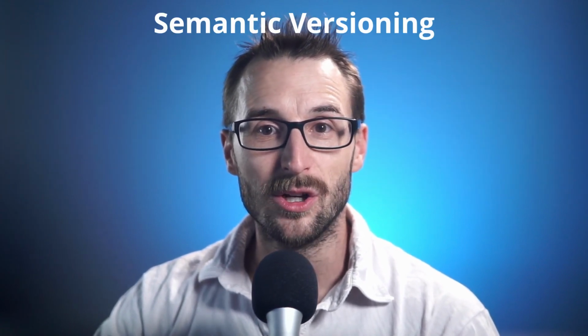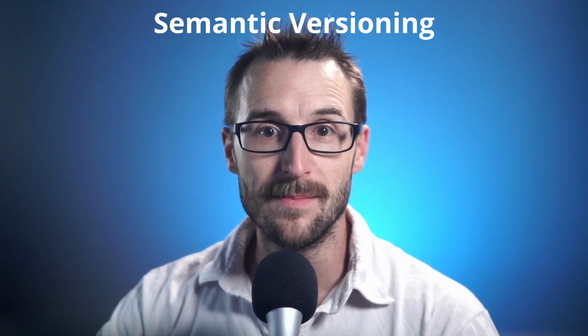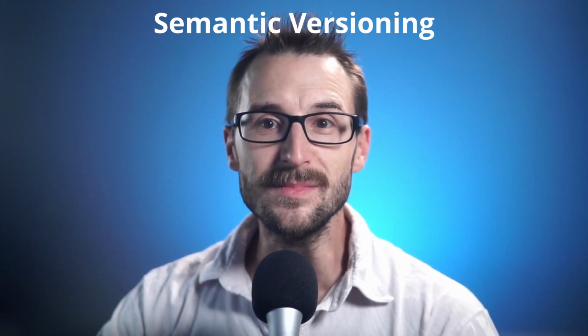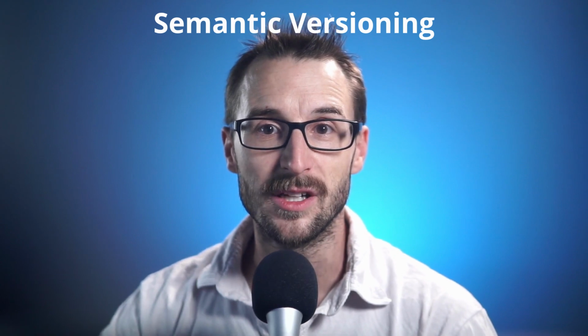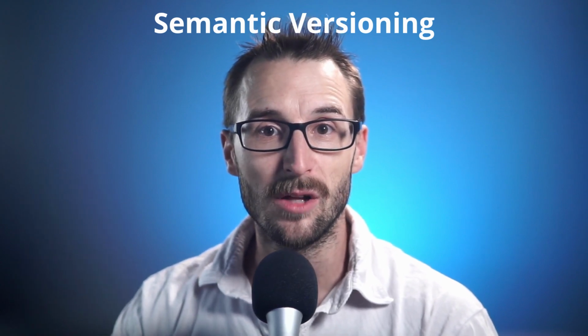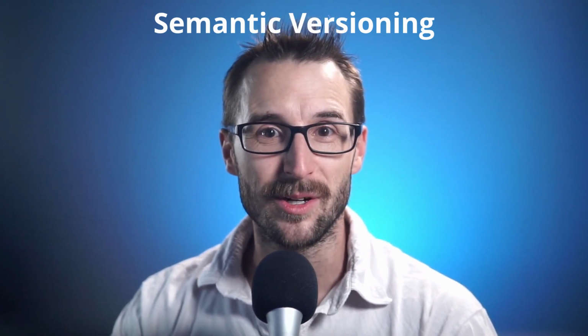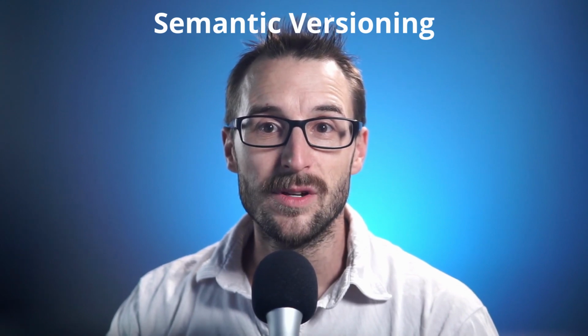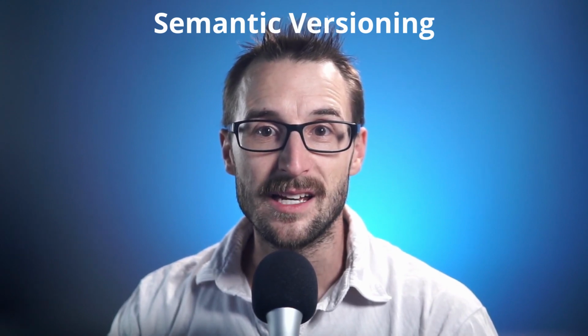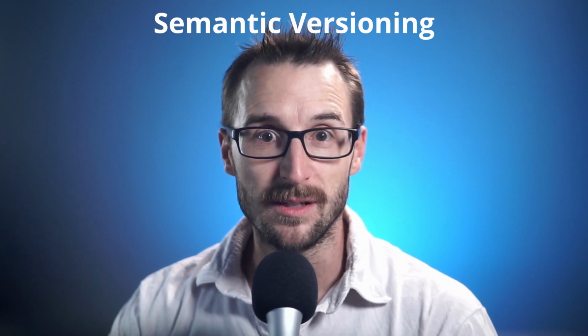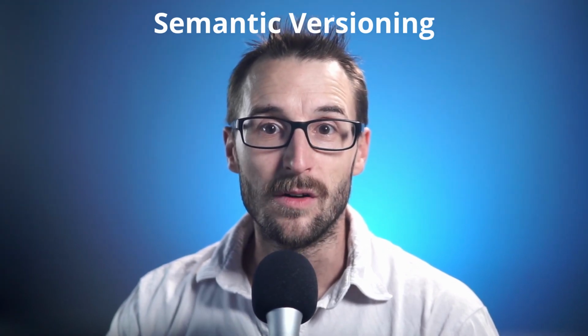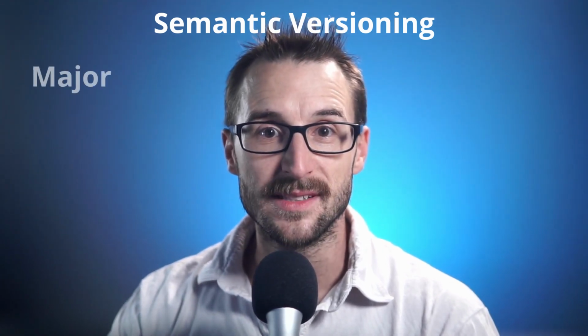NPM employs a known standard for versioning named semantic versioning. The reason for using semantic versioning is to establish a common ground among all package developers. The idea is that three parts of the version give insight into how the package is evolving. The first part of the version is for major releases.